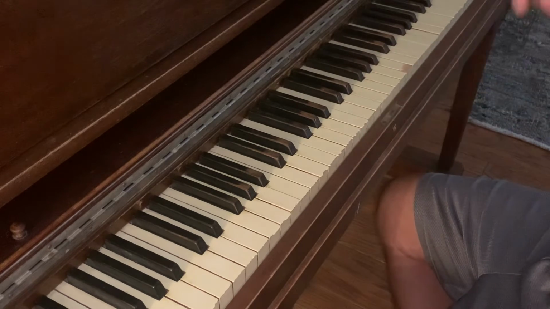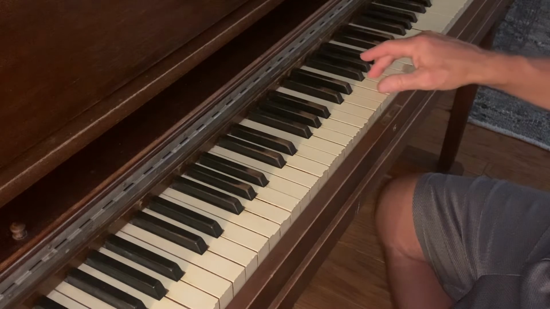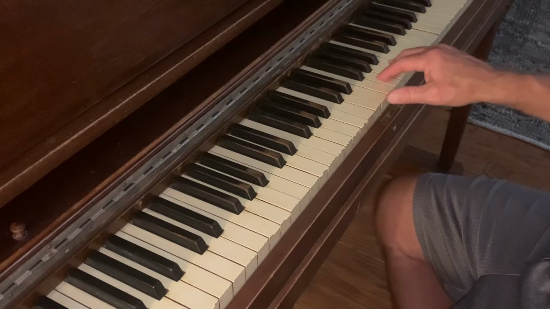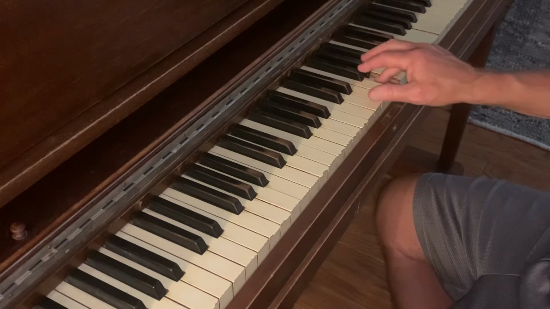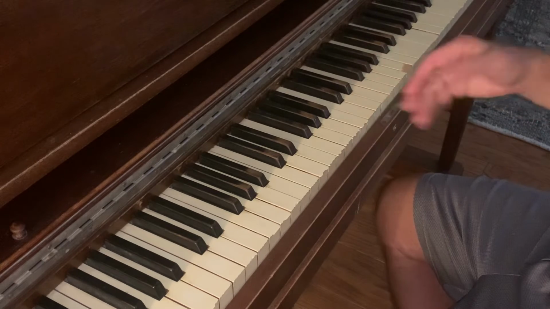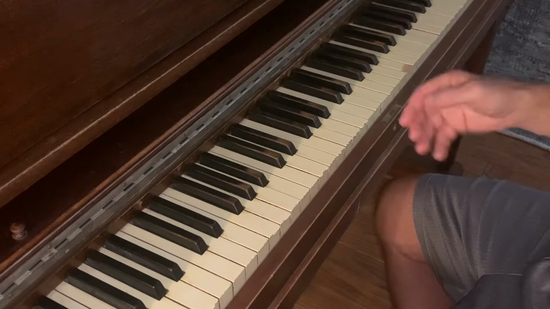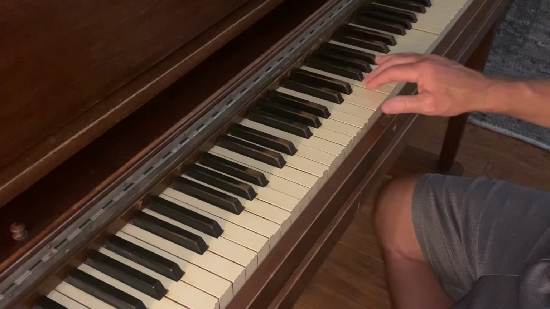So between the 3 and the 4, it's a half step. But between the 4 and the 5, there's a full step. If I go from the F, F sharp, G, that's a full step. So the way that major chords are structured is whole step, half step, full step.